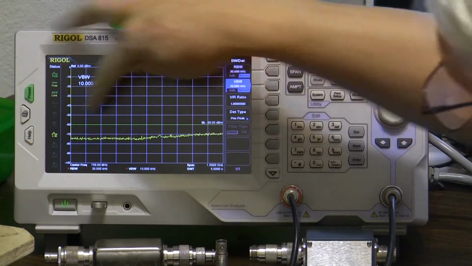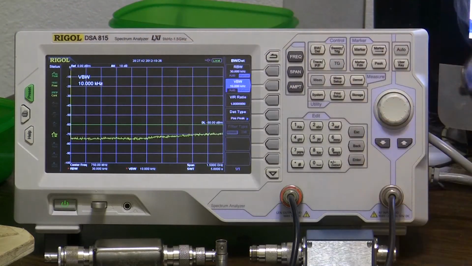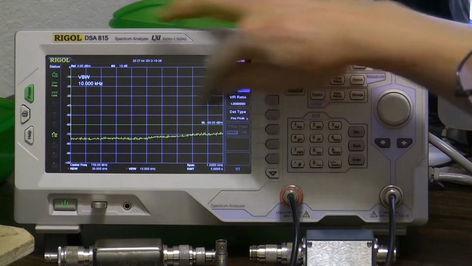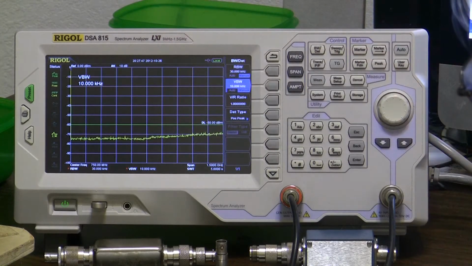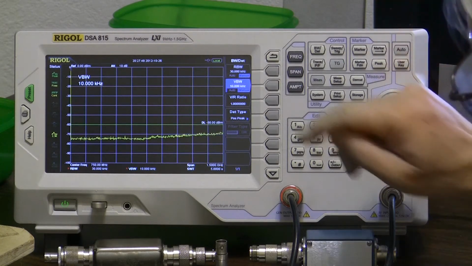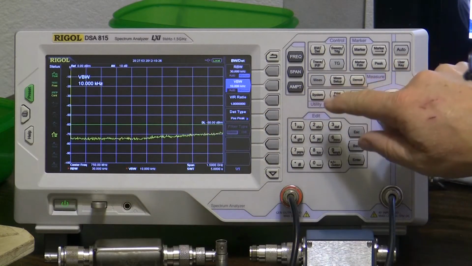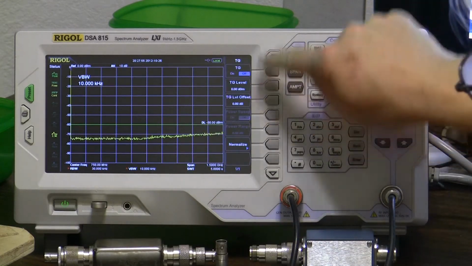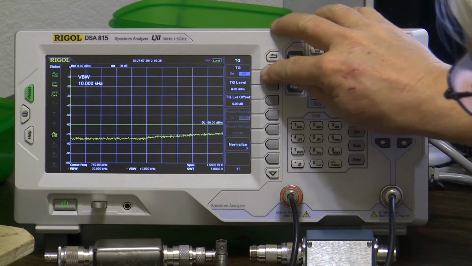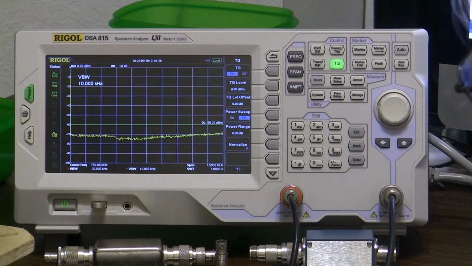We have a 5-second sweep from this end to this end, and we still have this rising characteristic. But unlike before, we have more leakage because we have better sensitivity. Let's look at that. Tracking generator gives you this screen here. Turn it on. Aha!